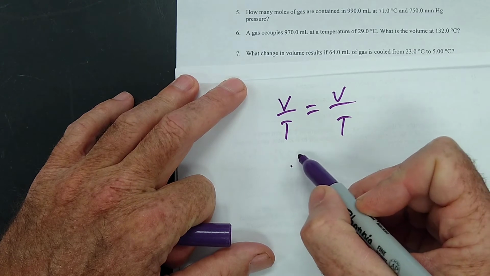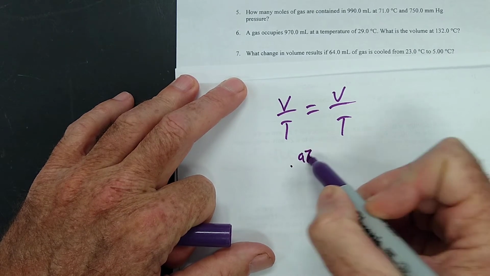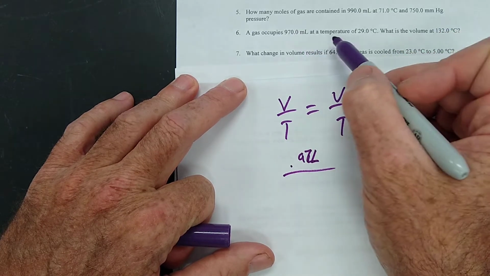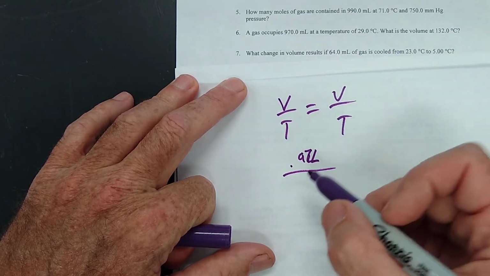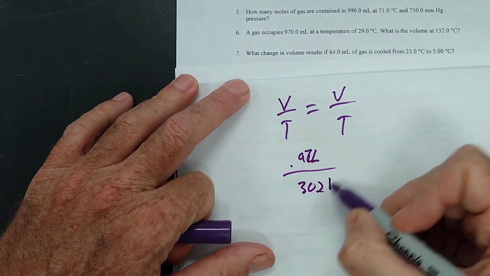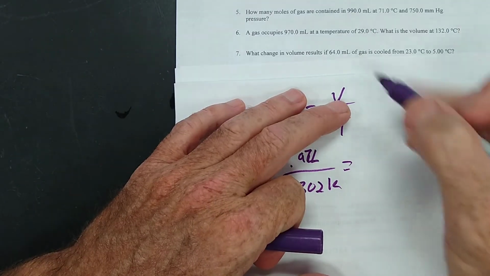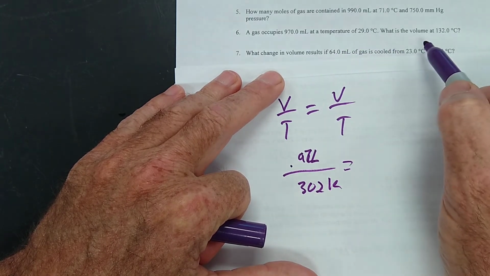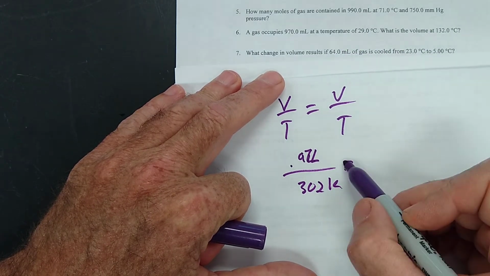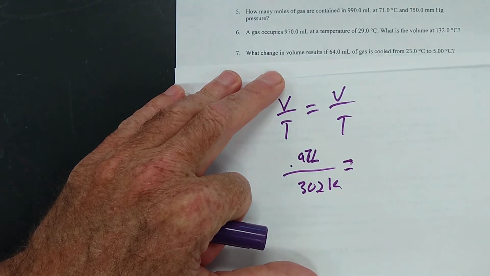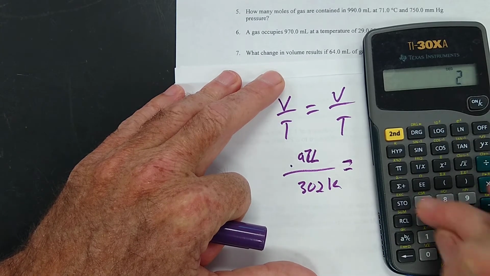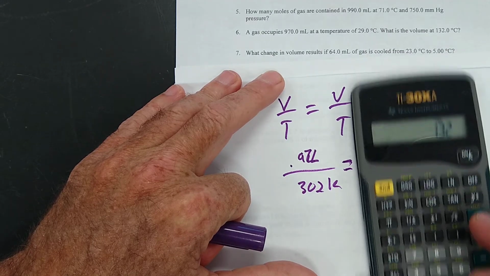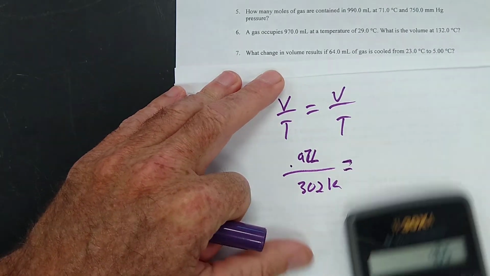0.97 liters. That's 970 milliliters at 29 Celsius, so that's 302 Kelvin. And then what is the volume at 132 Celsius? 132 Celsius is 273 plus 132, 405.